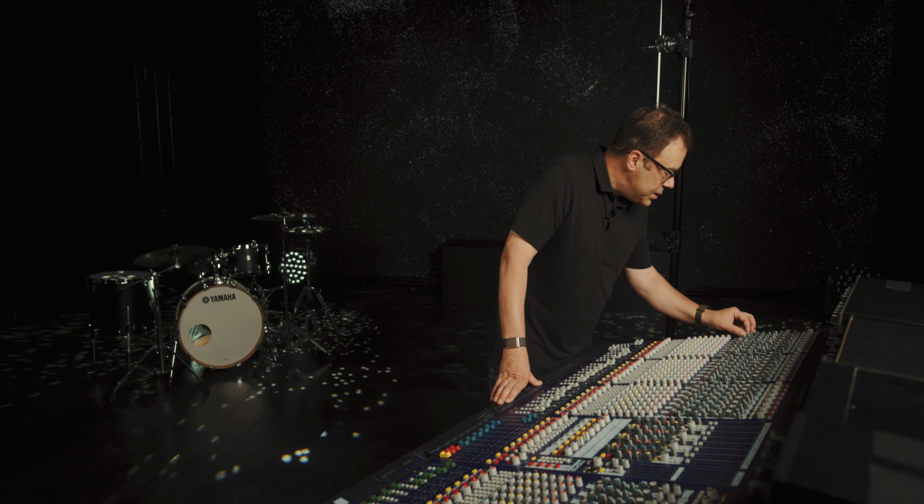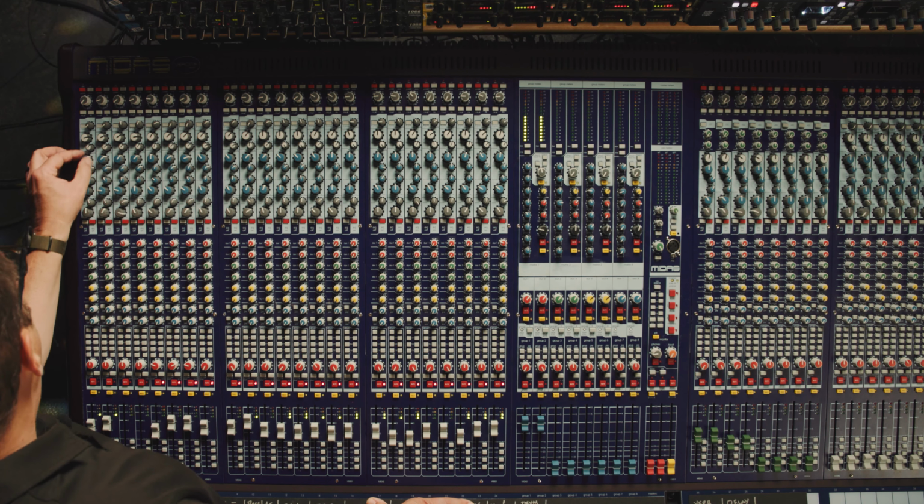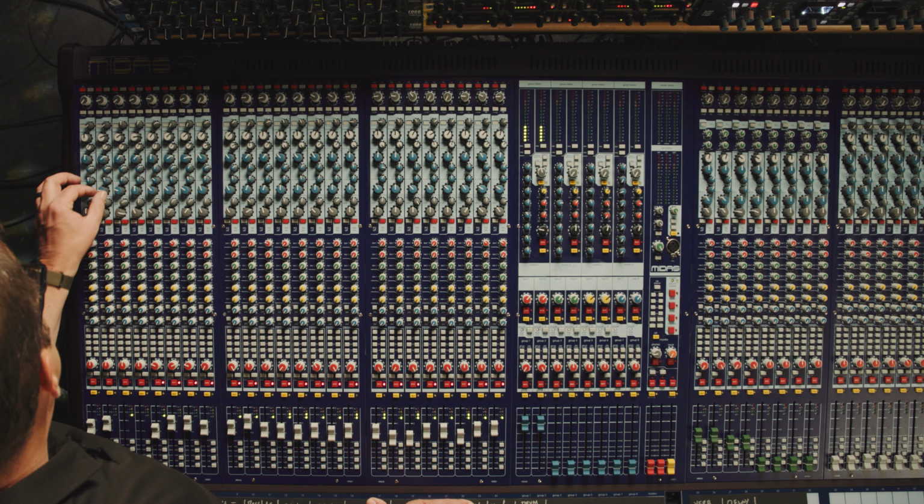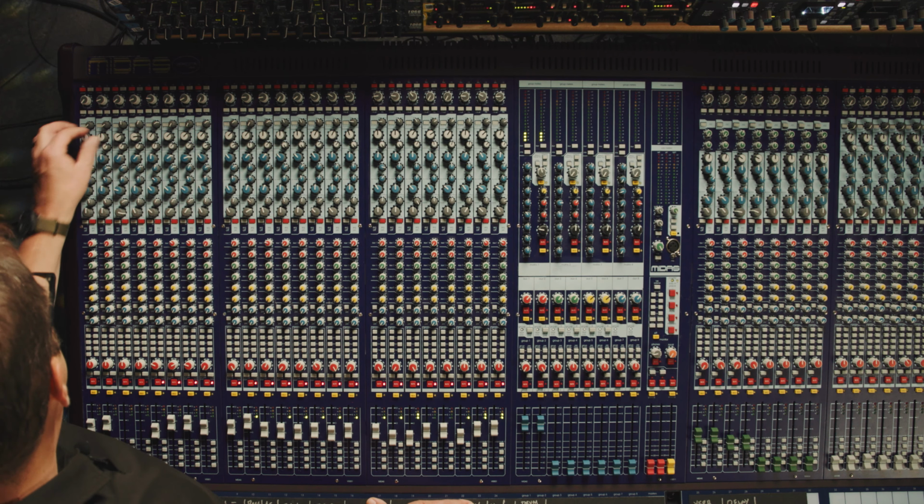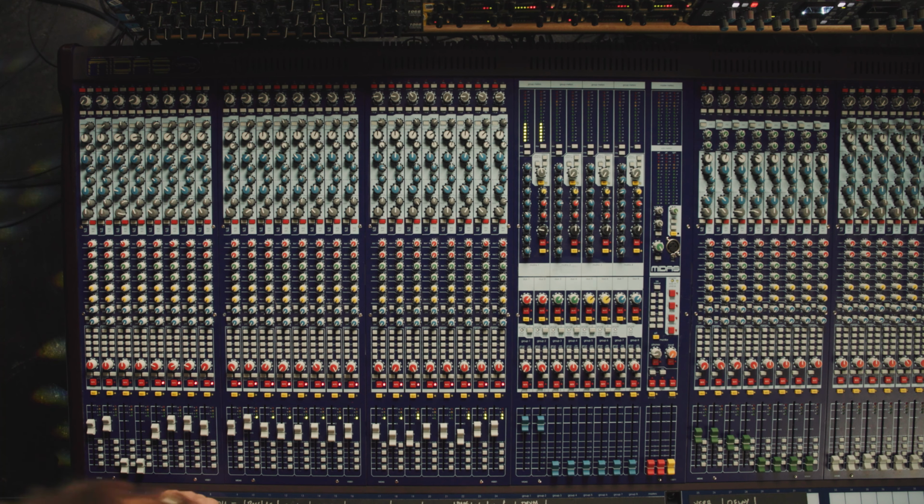So what I'll do is flatten out some of what we've done so that we can rebuild the EQ of our kick. I'll put the EQ in and let's listen.